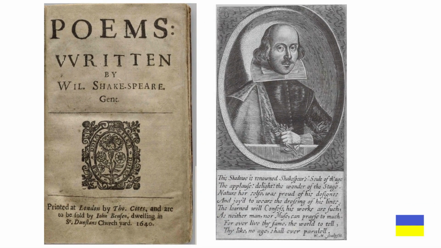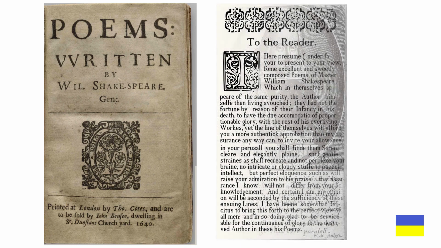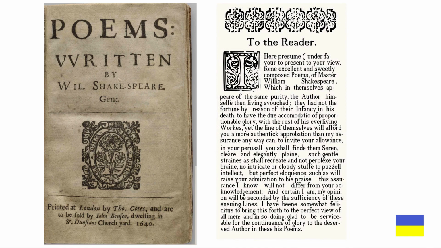In two previous videos, I've looked at William Marshall's portrait, which is actually a puzzle portrait at the frontispiece, as well as what I call the shadow poem beneath it. This is the preface to the reader.